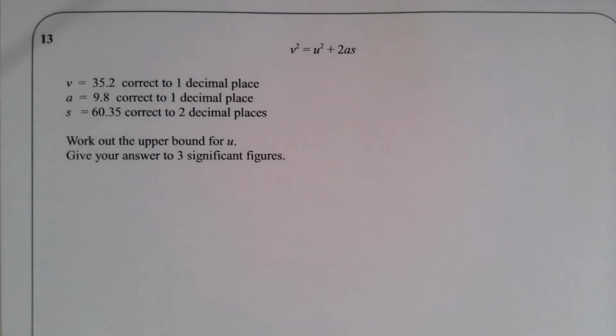And for those of you who didn't have a go at this error intervals question, pause the video and have a little go at it before watching me go through it. So here's the problem. As I said, pause it if you haven't had a go already.